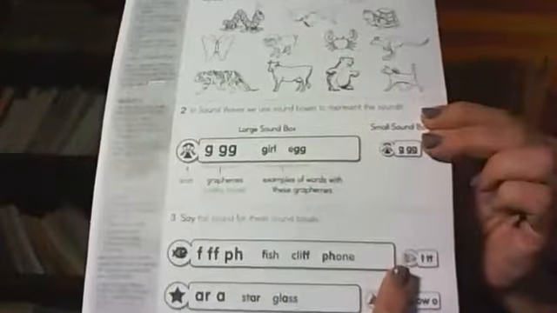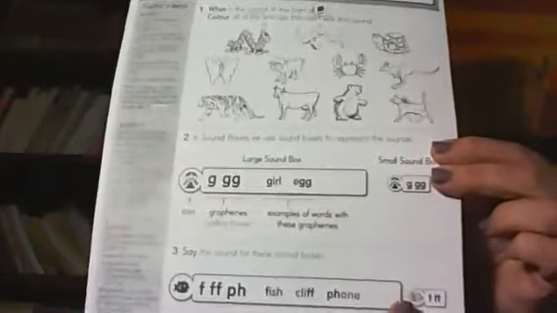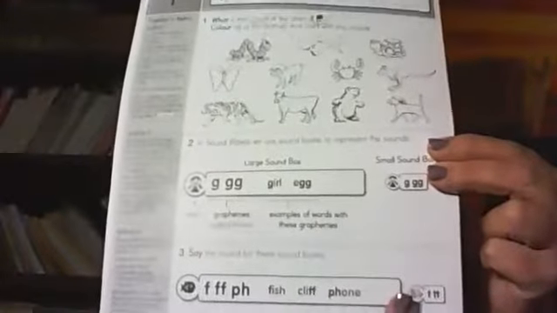It has a different sound. We're not going to keep on working on the F sound now. Let's have a look at the small sound box and find out what this new sound is. Can you see the icon, that little picture? The icon of a tiger. Have a look at that. Can you tell that's a tiger? It's a bit stripy, isn't he? Like a tiger. So that's a tiger.